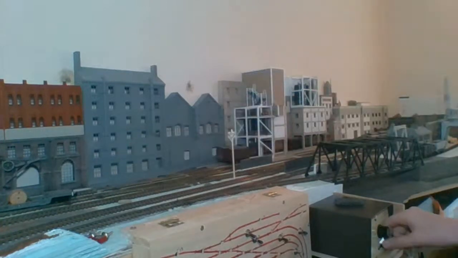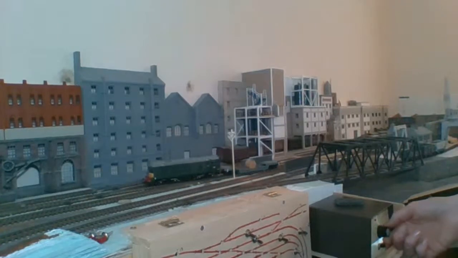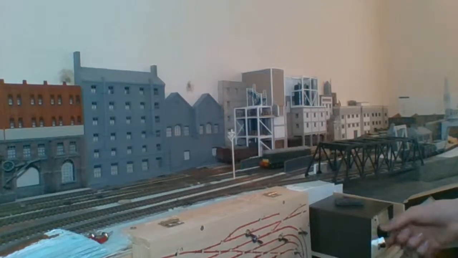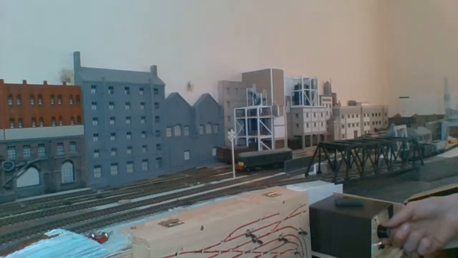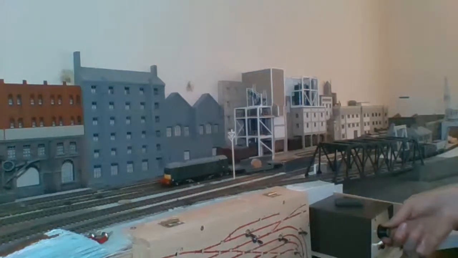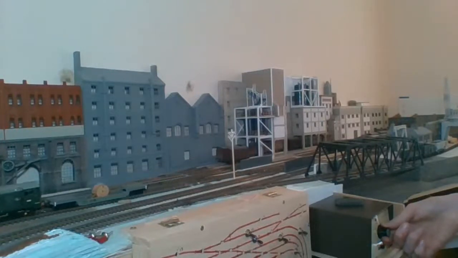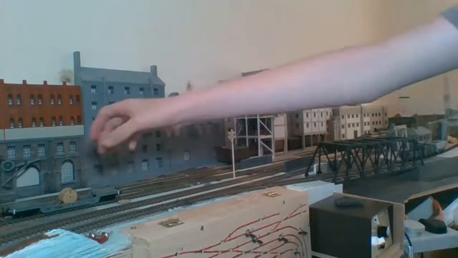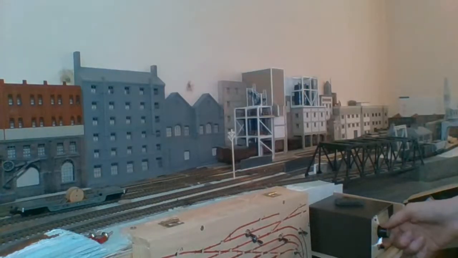Just need to run around this wagon. So even though I could just uncouple the wagon, run right round the layout and couple back up, you wouldn't be able to do that in real life. So even though it would be a lot easier, I am still going to do it properly.